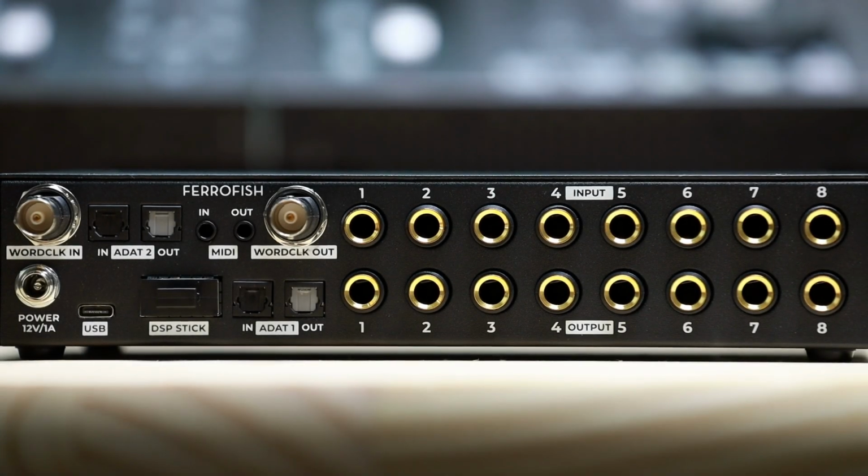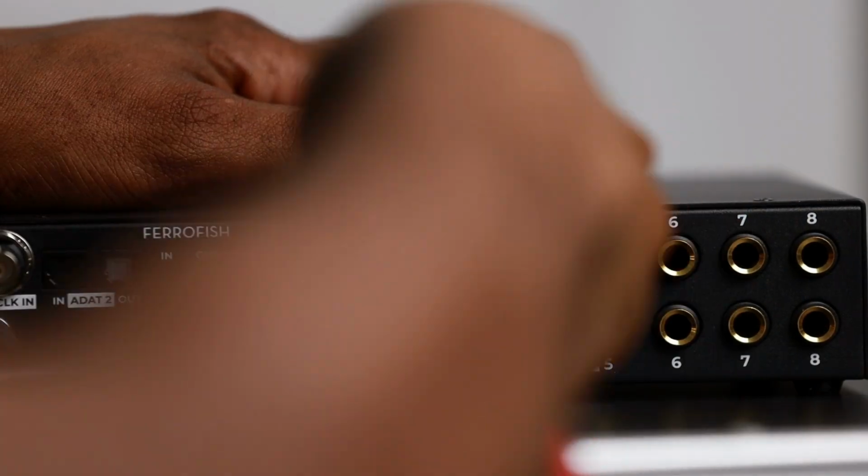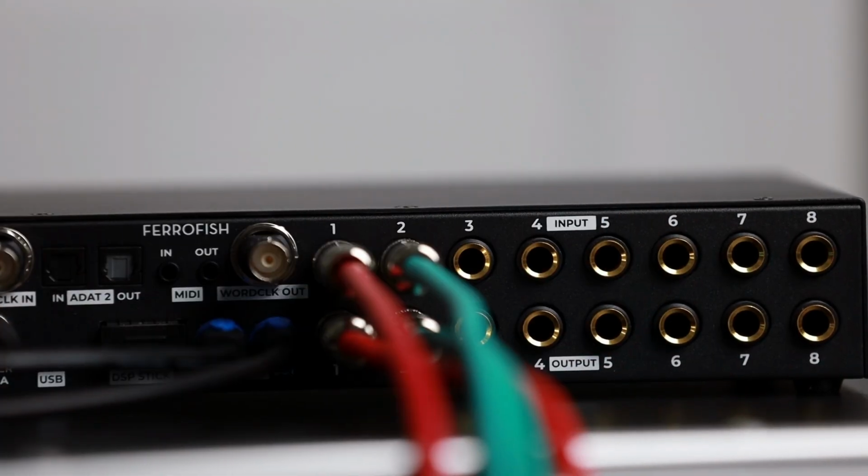To connect to the Pulse 8 AE, first plug in and secure the power adapter into the power input in the bottom left corner of the Pulse 8 AE. Connect your analog devices to the desired inputs and outputs.